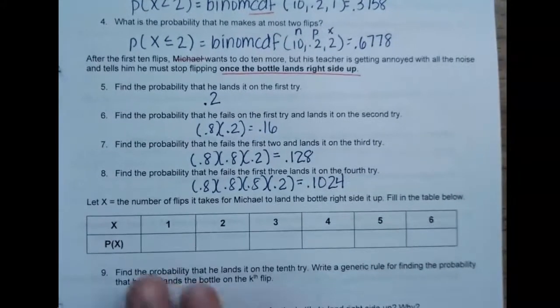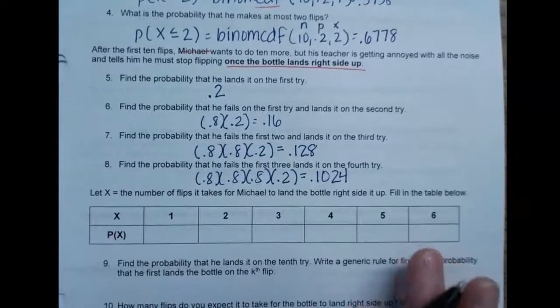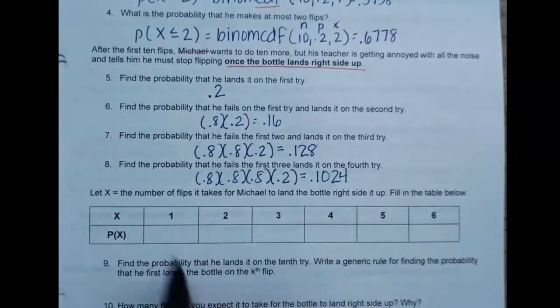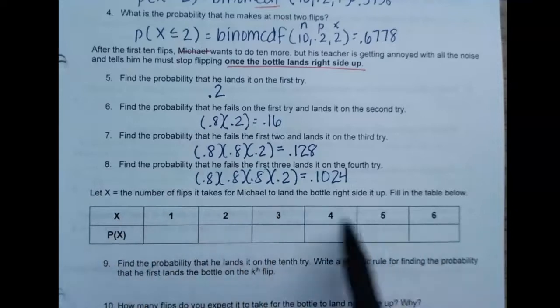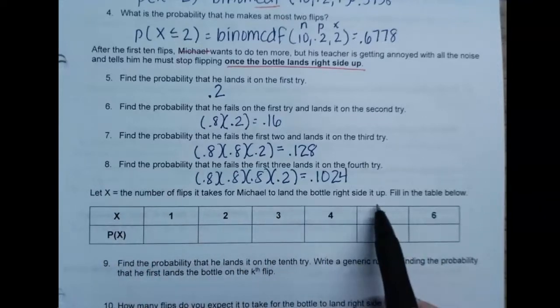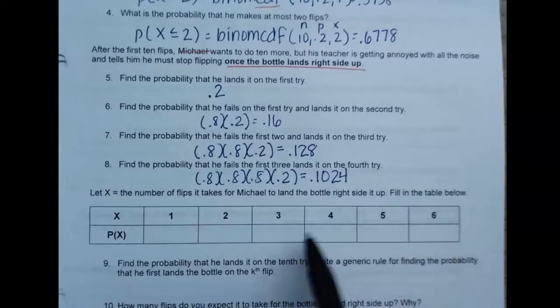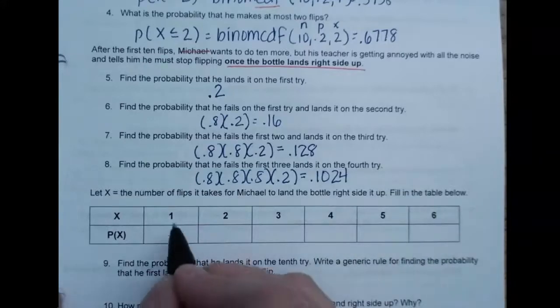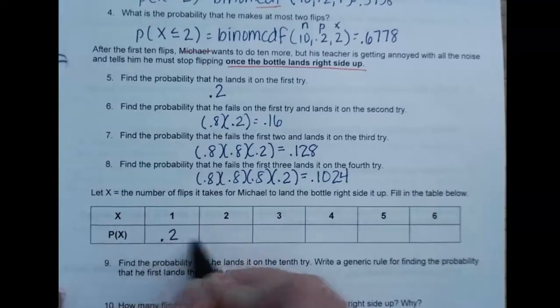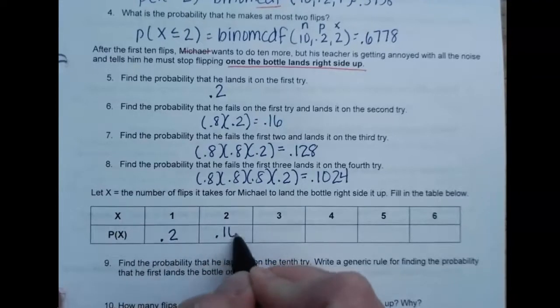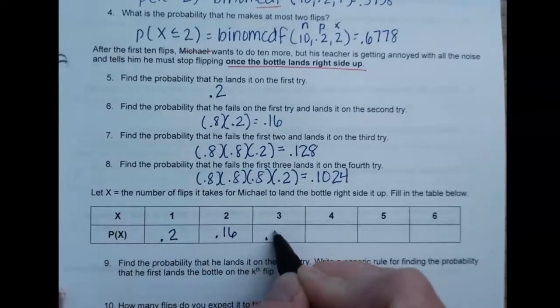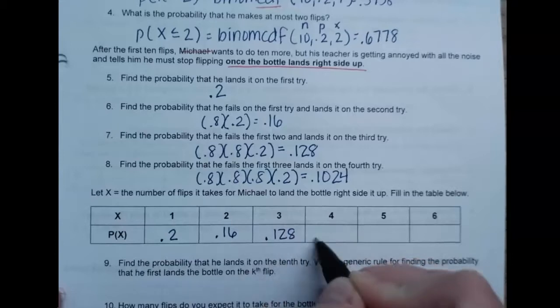All right, so we're going to make a probability table here. We've already started with the numbers. So let X equal the number of flips it takes for Ferris to land the bottle right side up for the first time, and we're going to fill out this table. So we got 0.2, 0.16, 0.128. That's what we've already calculated.